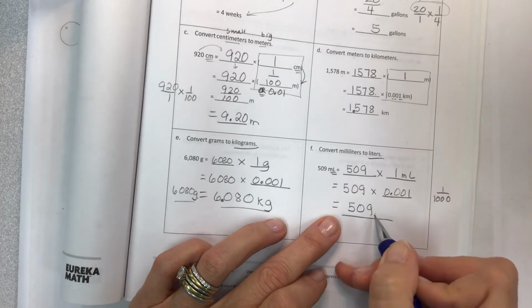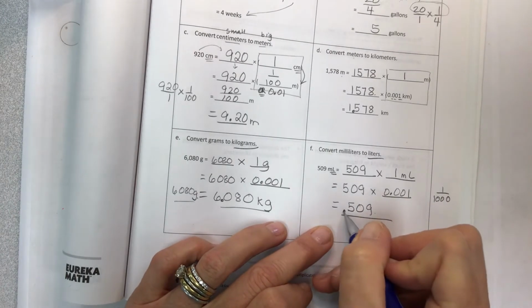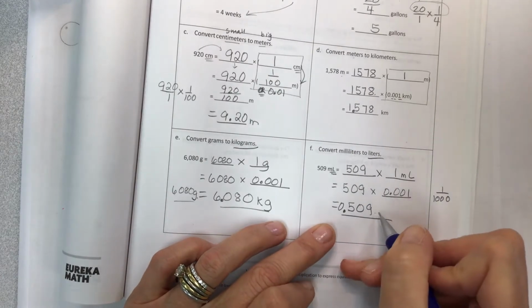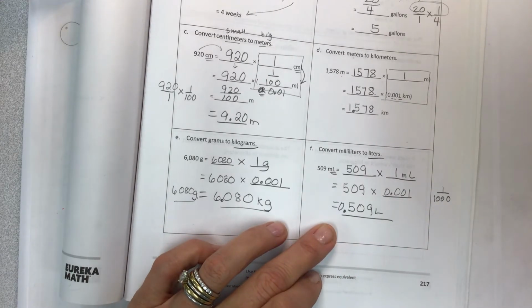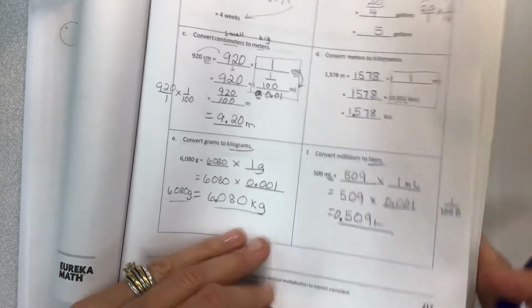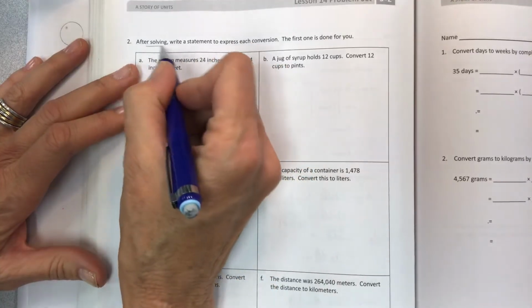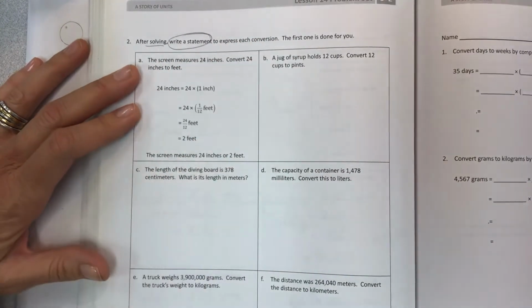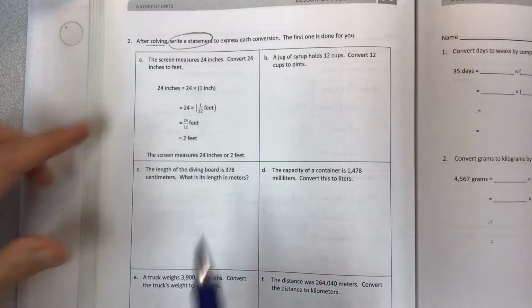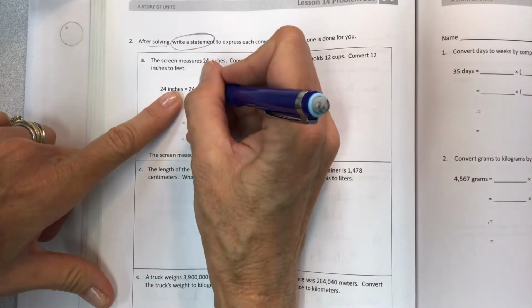So if my decimal was here, it has to go 3 places to the left, 1, 2, 3, so that it ends up here. And this is going to be in liters. So 509 thousandths liter. Okay, let's work on these problems on the back. And it's the same thing with writing a statement as we did in lesson 13. So after solving, write a statement to express each conversion. The first one's done for us, hooray. They give us a little scaffolding here just on this page so you can see.